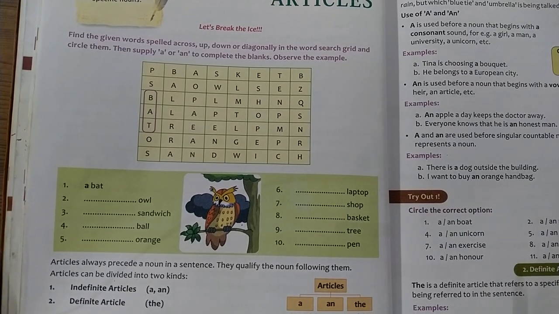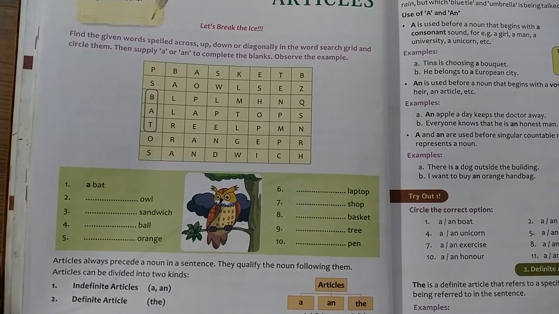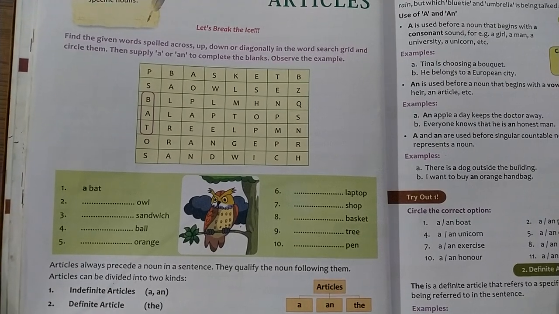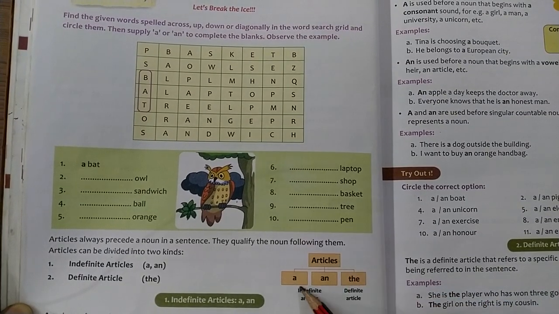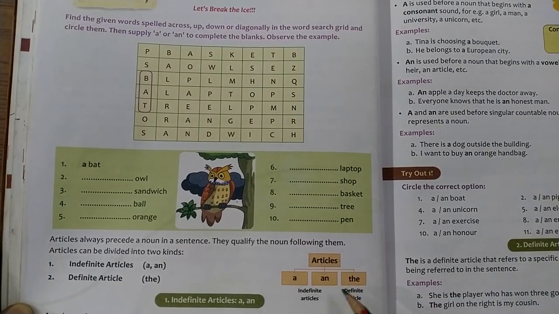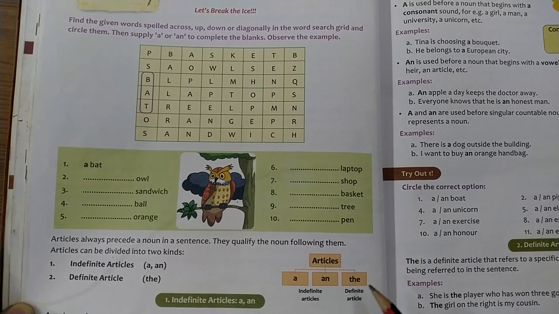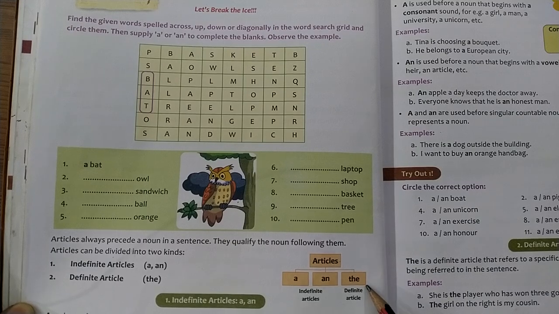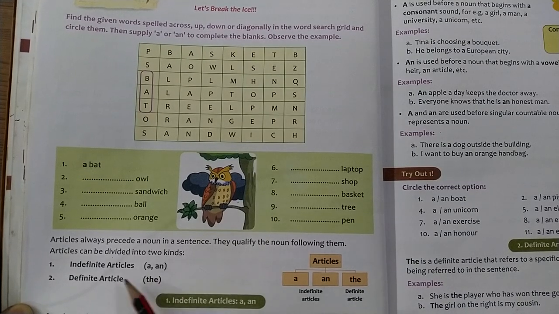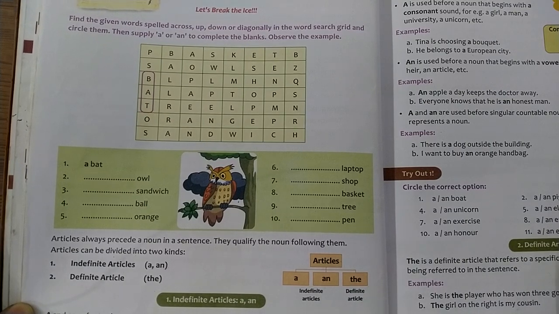Next, articles can be classified into two categories: definite articles and indefinite articles. Now, as we studied, articles are a, an and the. A and an are called indefinite articles, whereas the is the definite article. You have to keep this in mind. A and an are indefinite articles and the is the definite article.